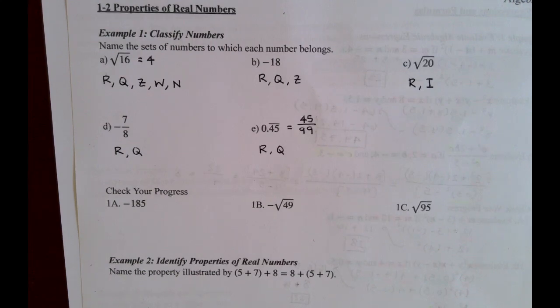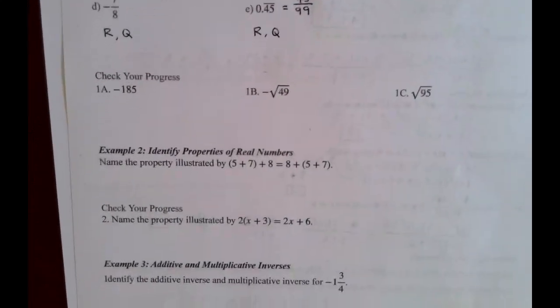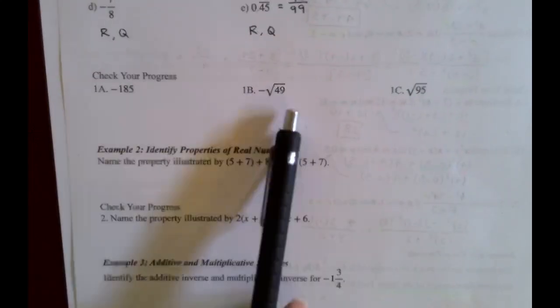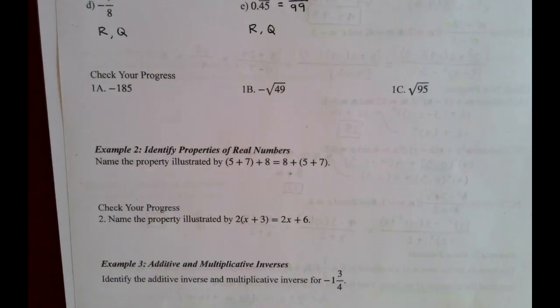Okay, so that's it. Next, you're going to try your check your progress 1A, 1B, 1C, enter your answer in, and then come and check your answer. Here are the answers that you should have gotten. If you got it correct, you can move on into the video, skip ahead to example 2. If you didn't, then you probably would like to listen to the explanation.